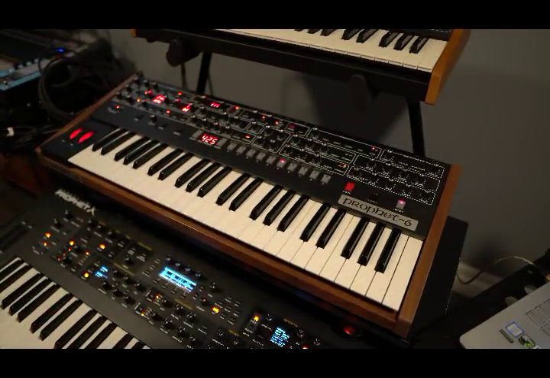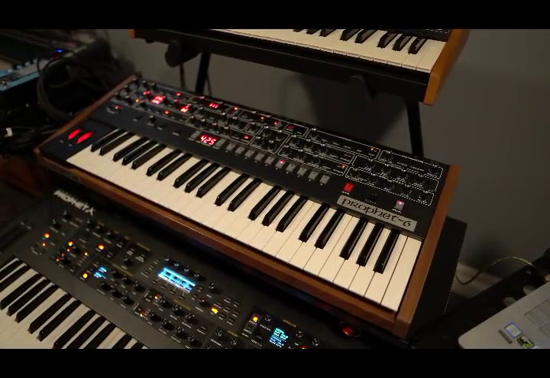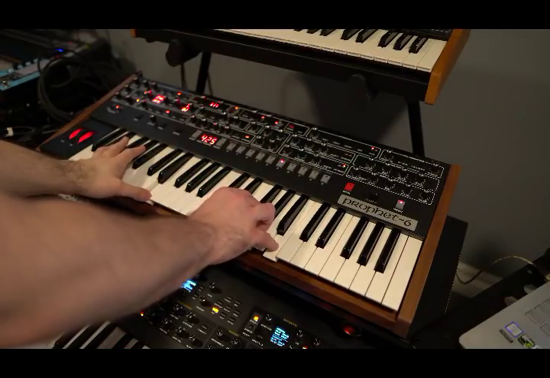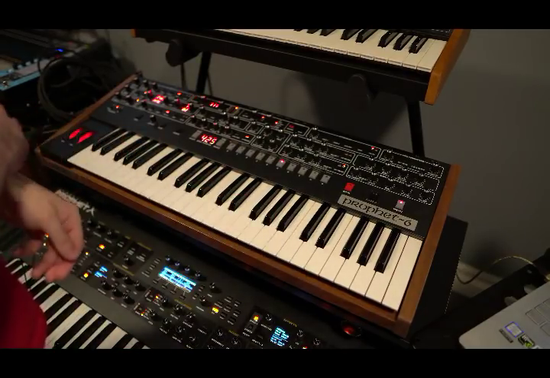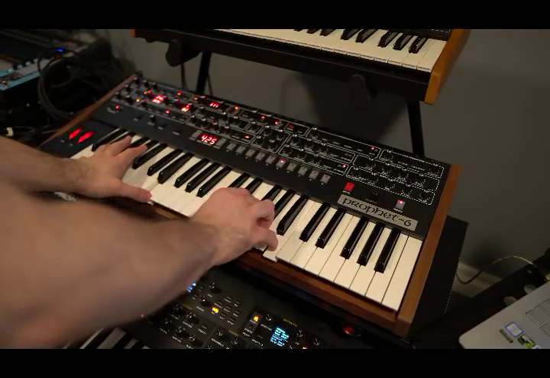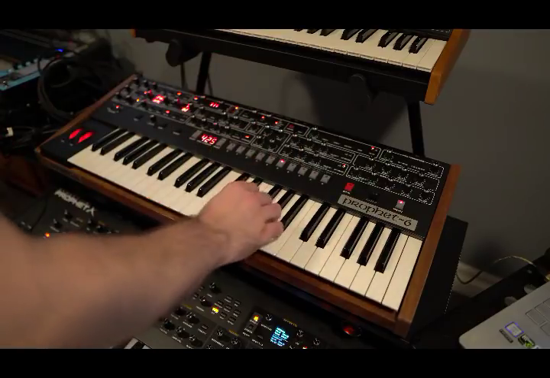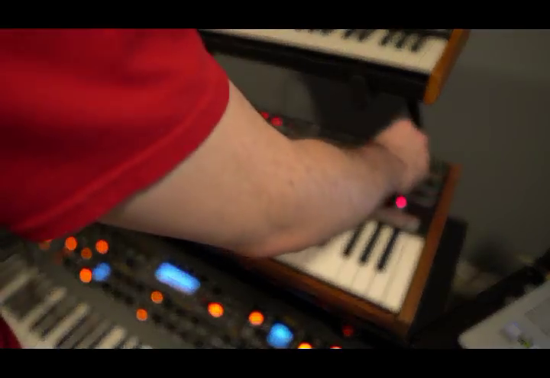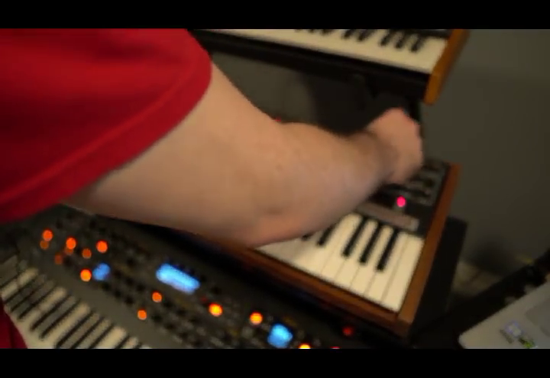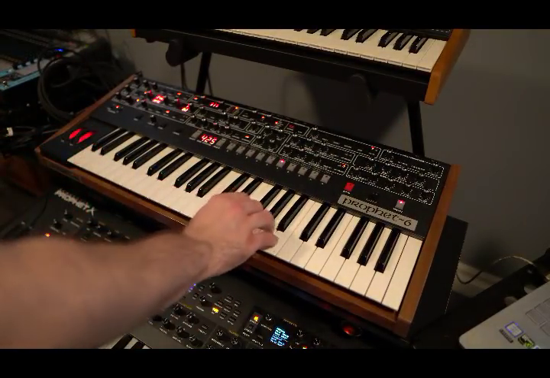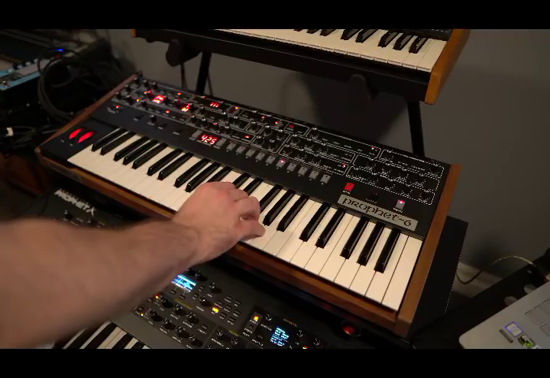Ah, this one. This is a special one. So you can hear it's almost like a brass string patch, but there is a little bit of a swell. But I found when you turn the filter envelope attack to 0, it can sound something like this.